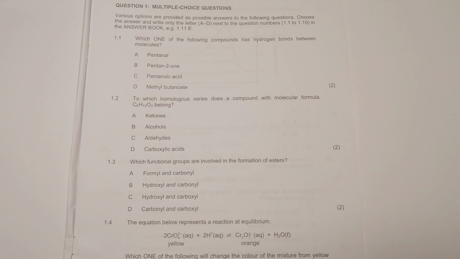And once again, as we're preparing for the prelims, we're going to be looking at multiple choice questions, this time based on paper two.